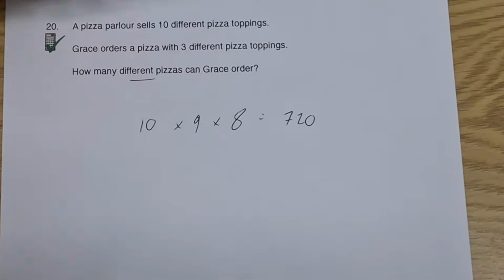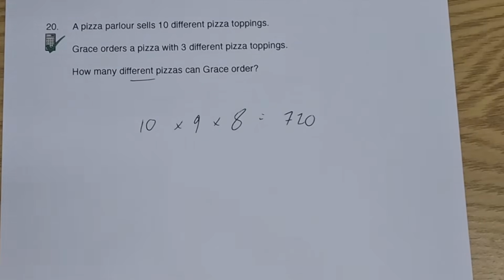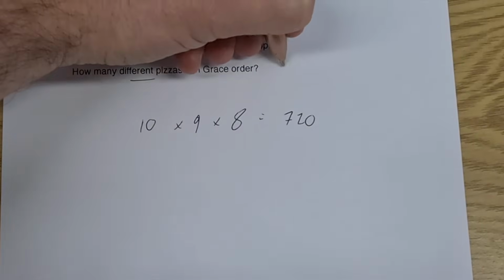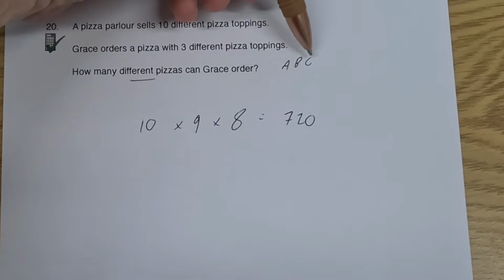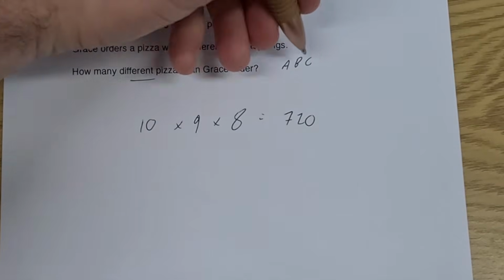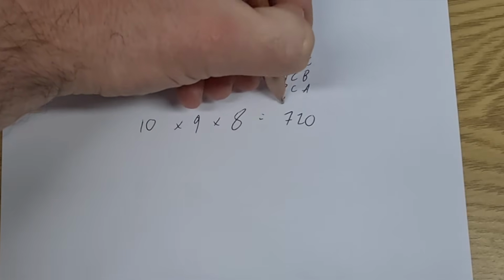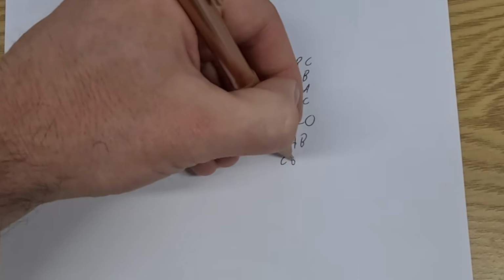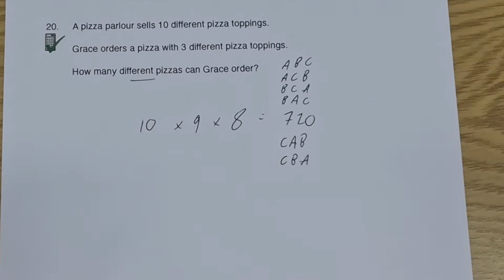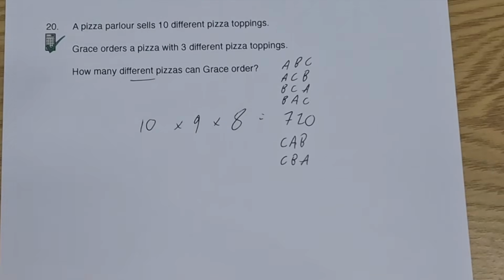Now the question is, how many different pizzas could Grace order? Now, because she's picked 3 toppings, this 720 will include a lot of duplicates. For instance, if she was to pick 3 toppings, let's say anchovies, beef and chicken, this 720 will also include anchovies, chicken and beef. It will include beef, chicken and anchovies. It will include beef, anchovies and chicken. It will also include chicken, anchovies and beef, and chicken, beef and anchovies. It'll include duplicates because the 720 represents how many different ways she could ask for her pizza.